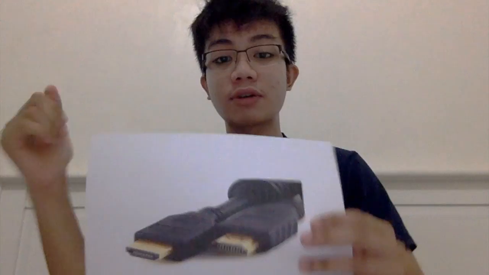So next, the HDMI cable. An HDMI cable is a must-have item for any HDTV home theater system, video game console, Blu-ray player, or receiver. Particularly, you can use this for playing video games.